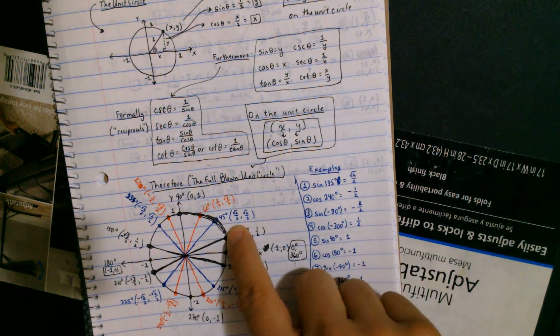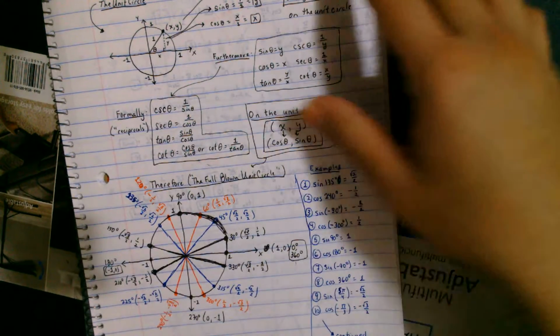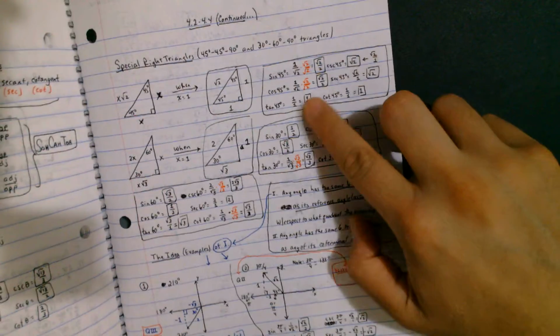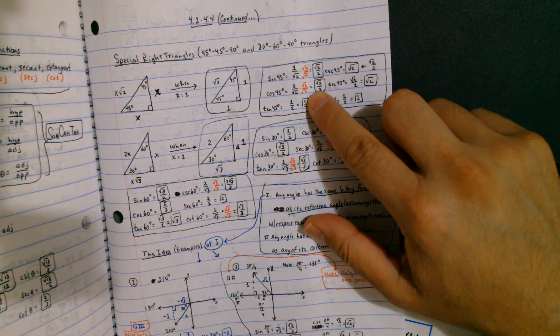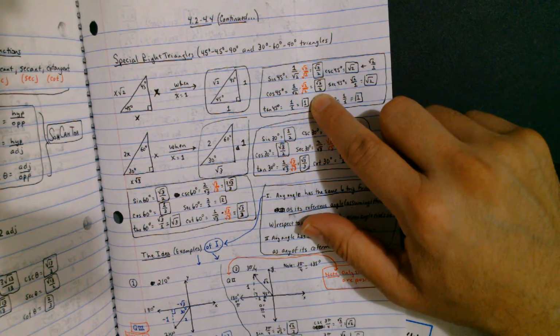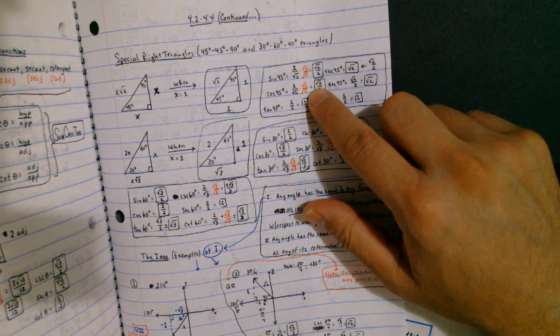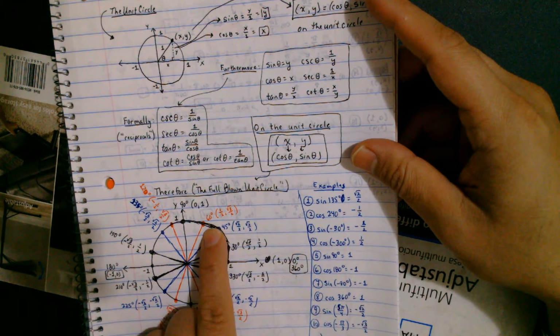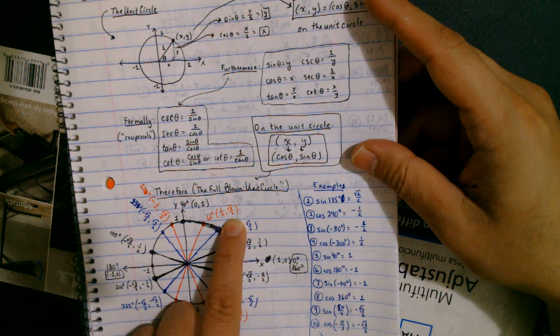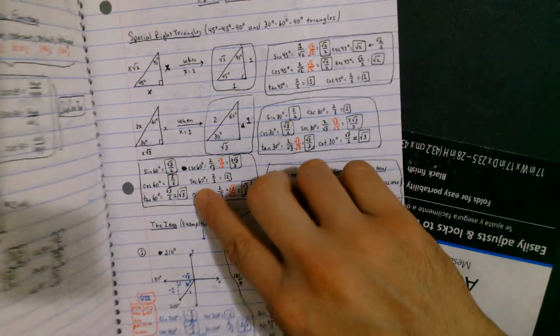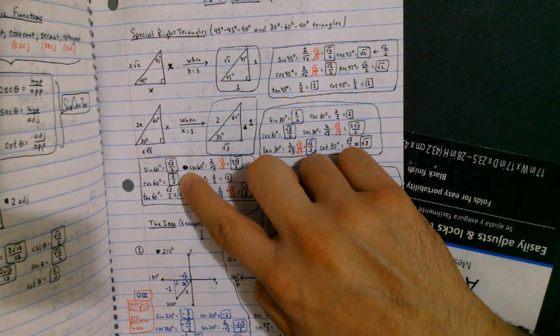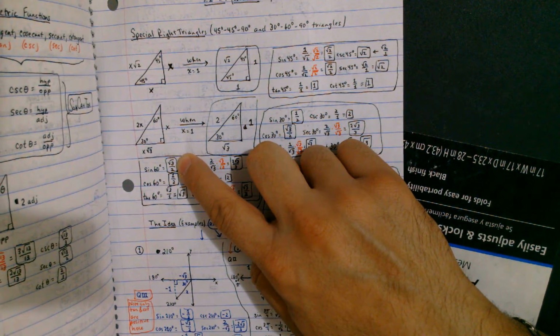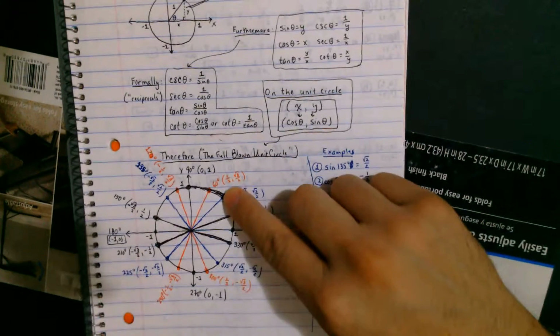45, I need to know its cosine and its sine. So cosine of 45 is square root of 2 over 2, sine of 45 is square root of 2 over 2. So the coordinate is square root of 2 over 2, comma square root of 2 over 2. That's 45. 60, I need the cosine of 60 followed by the sine of 60. Cosine of 60 is 1/2, followed by the sine of 60, square root of 3 over 2. So 1/2, square root of 3 over 2.